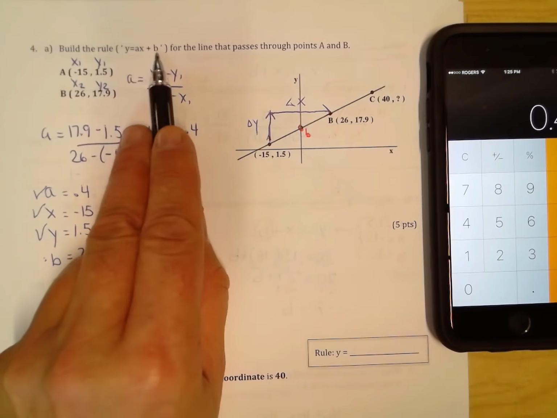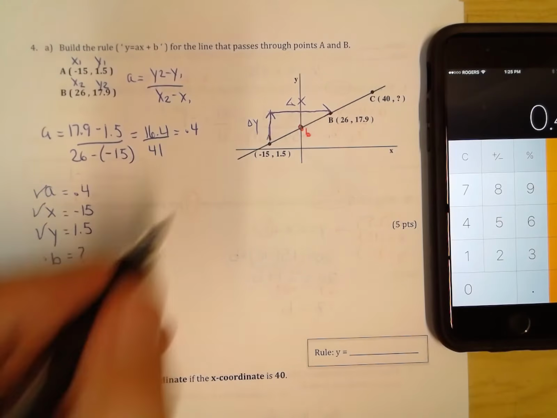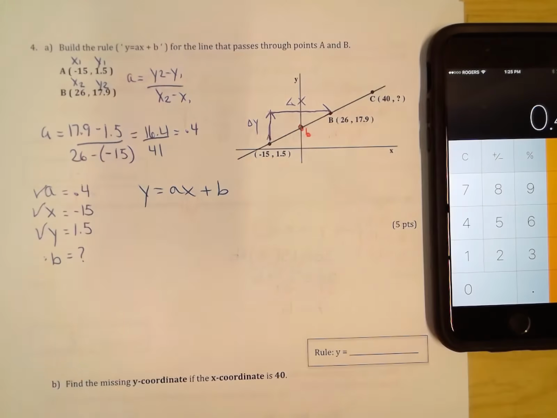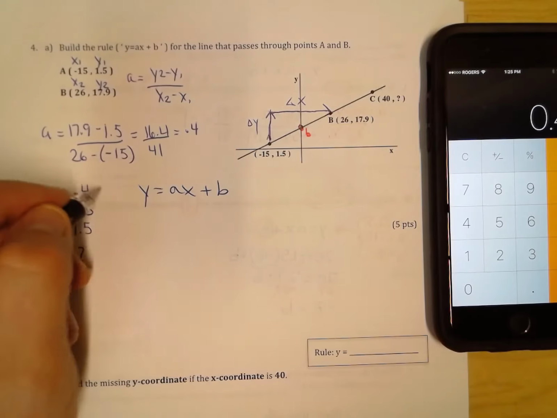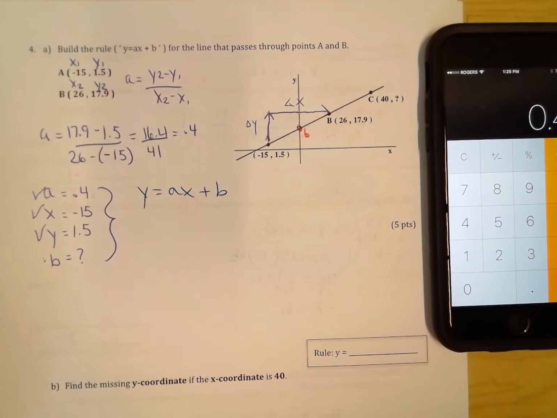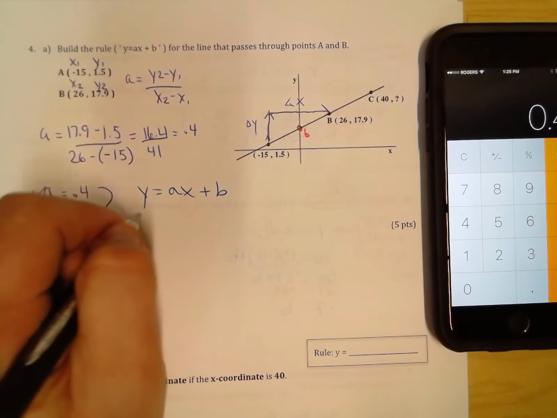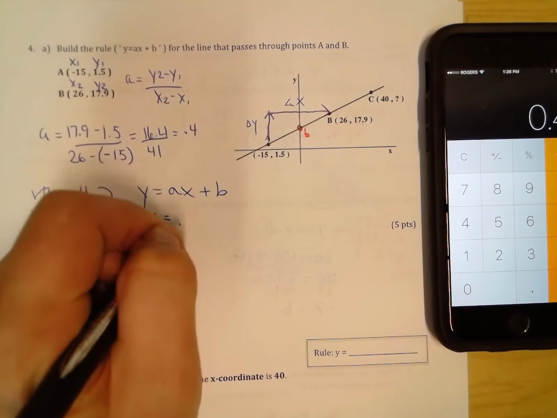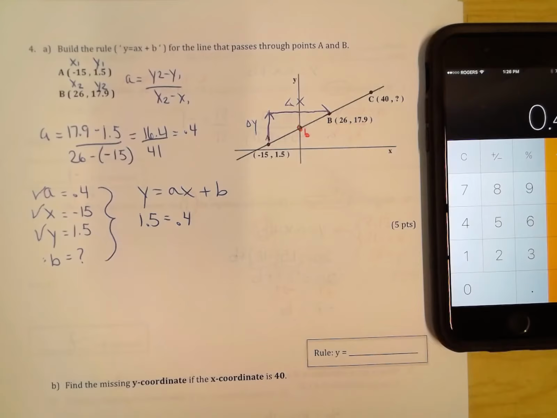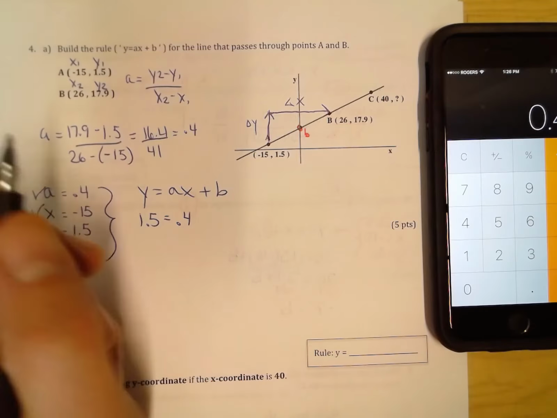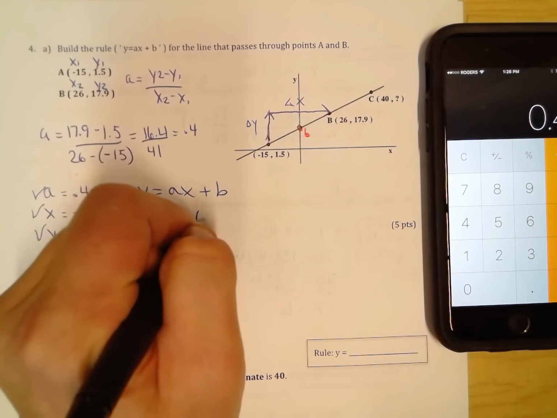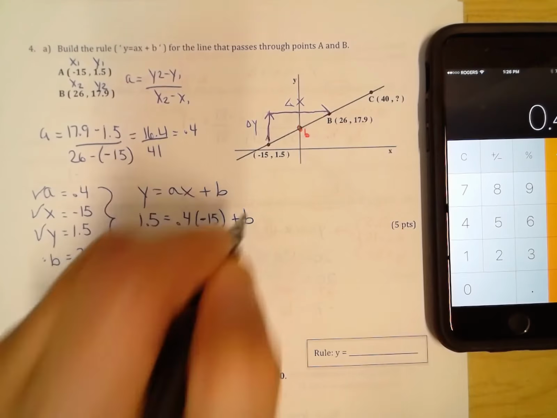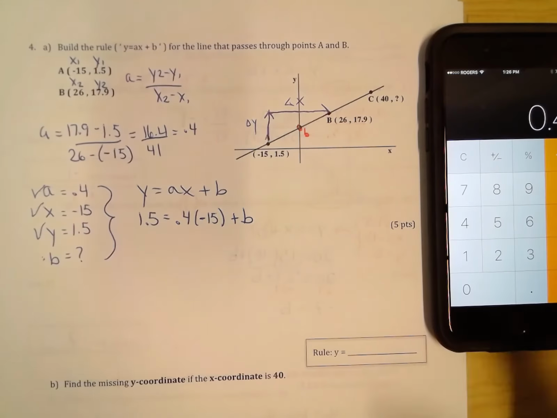And since the equation only has 4 variables in it, I can go ahead and solve now. So I'm going to start off by writing out the general rule. y is equal to ax plus b. And now I'm going to go ahead and do my substitution. And I'm going to write y, which I now know is 1.5. I know that my a is 0.4. And I know that my x is negative 15. Leaving me with the plus b at the end.